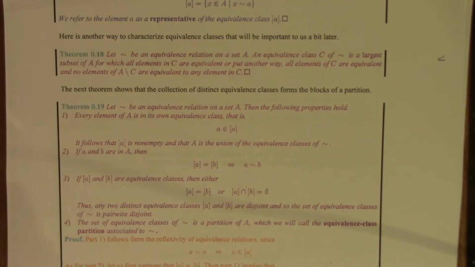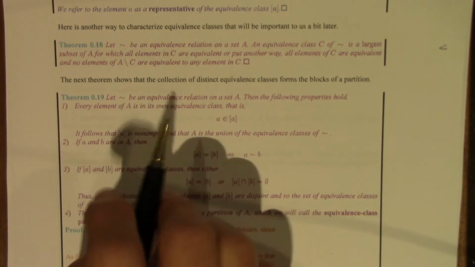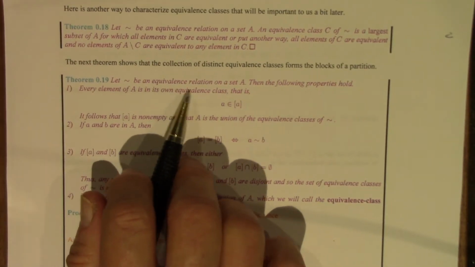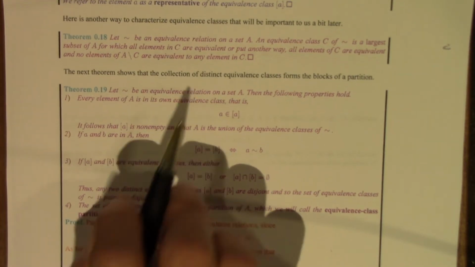So you can think of it this way. Take a single element in the set A and gather together everything equivalent to that element. Everything equivalent. That is an equivalence class. It's a largest subset of A for which all elements in C are equivalent.